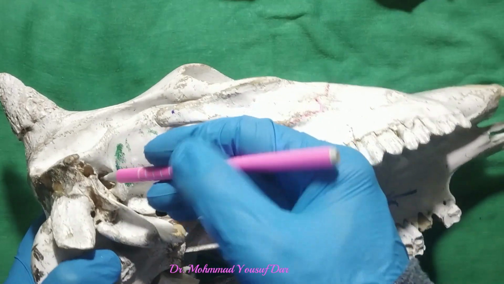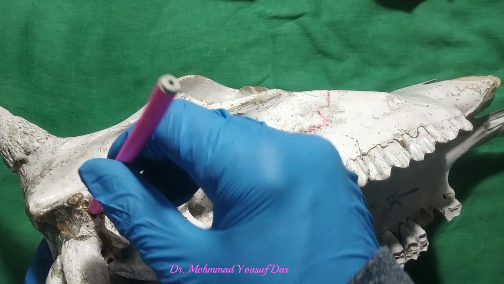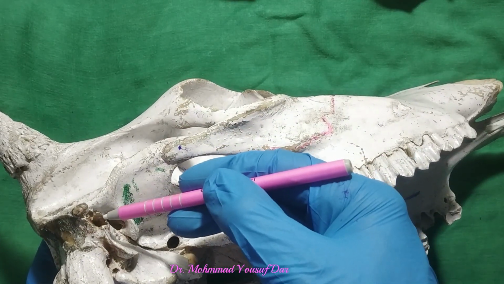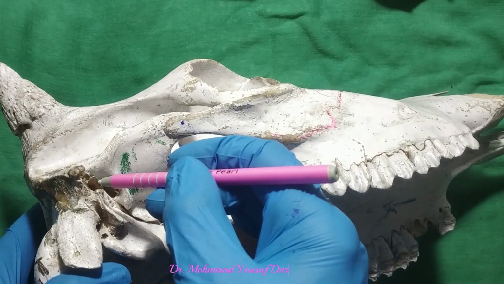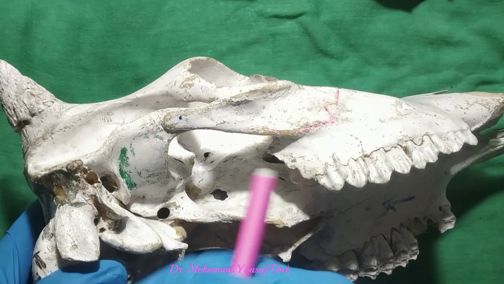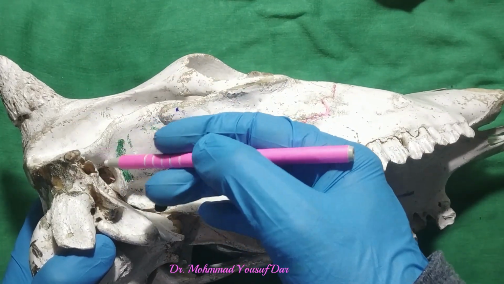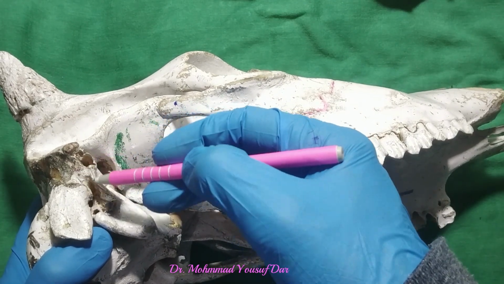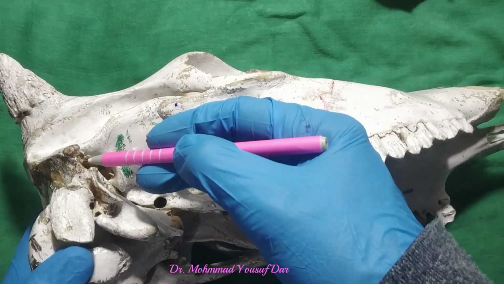Now coming first to the external acoustic process that encloses the external acoustic meatus. This external acoustic meatus leads to the middle ear. It generally has two parts: the cartilaginous part, formed by the annular cartilage, and the bony part, formed by the petrous part of the temporal bone.